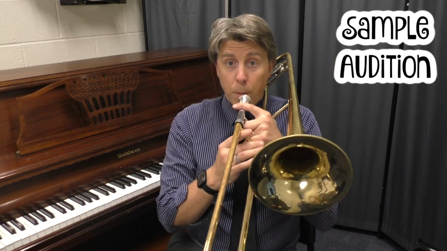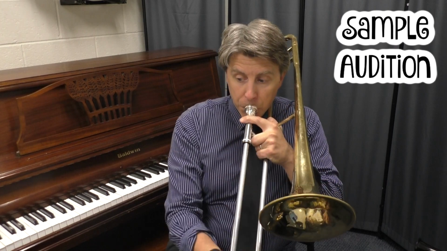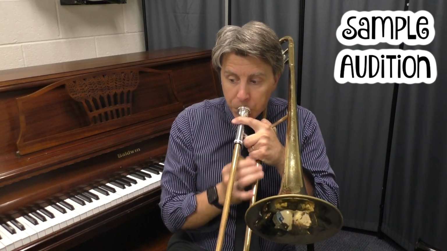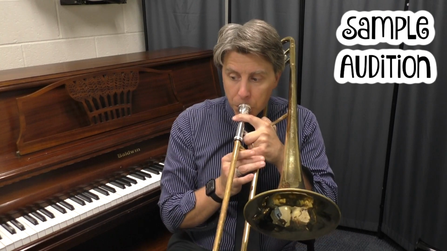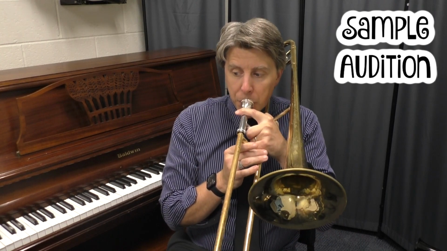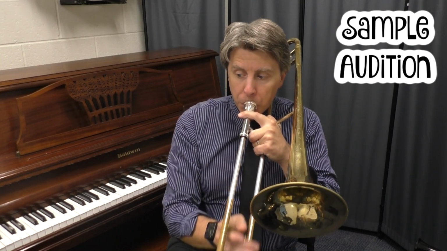I'm going to play two scales. We're going to start with the concert B flat scale on the trombone. 1, 2, ready. If you feel good about that scale, you're going to move on to the next scale.